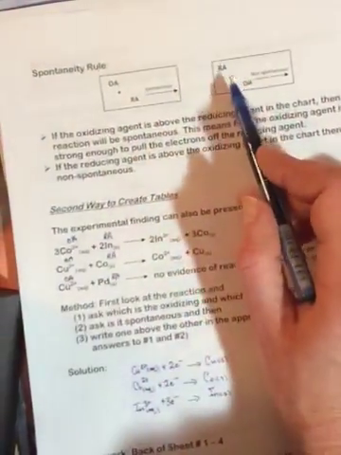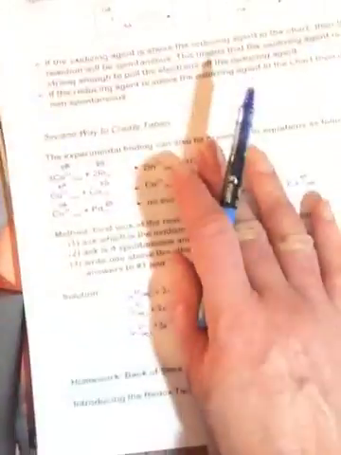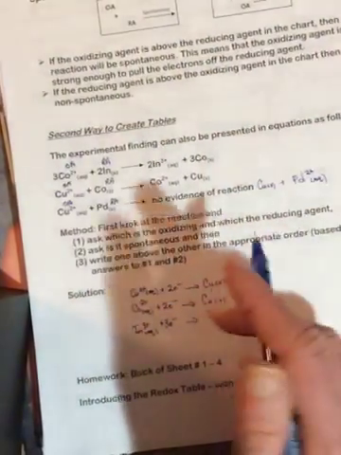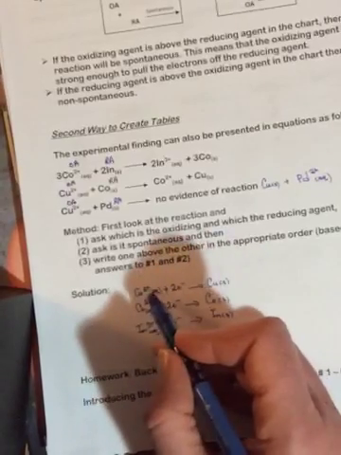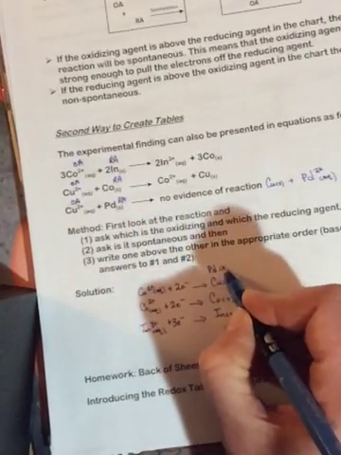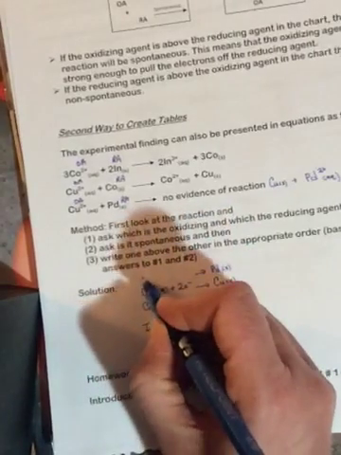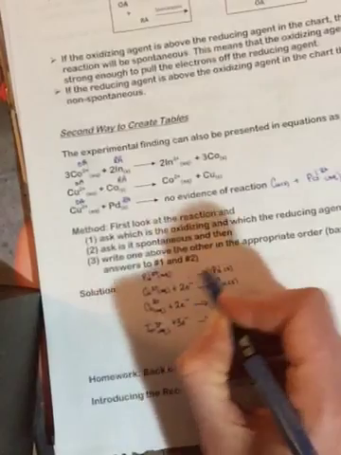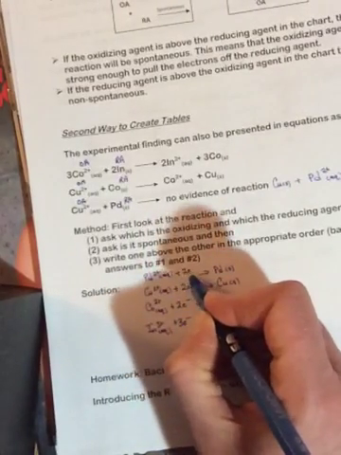And this time, because it's non-spontaneous, the RA has to go above the OA. And that's good, because if it went below, where would it go below? So it has to go above. So up here, this will be Pd solid. And over here will be Pd2+ aqueous plus 2 electrons.